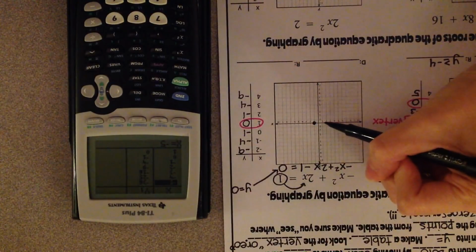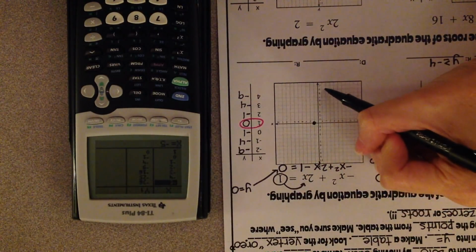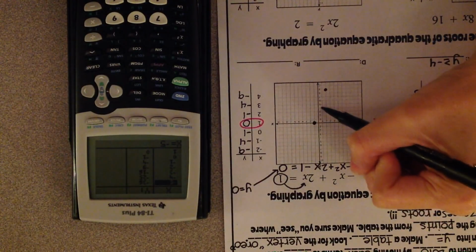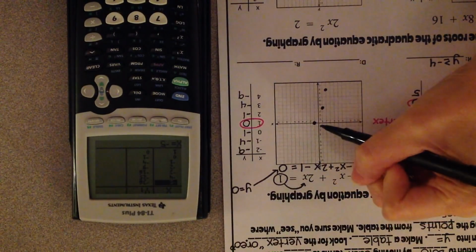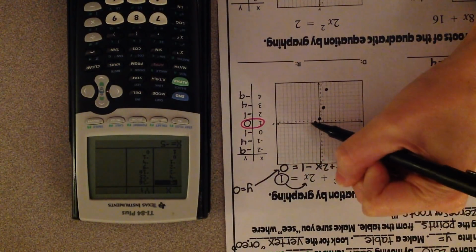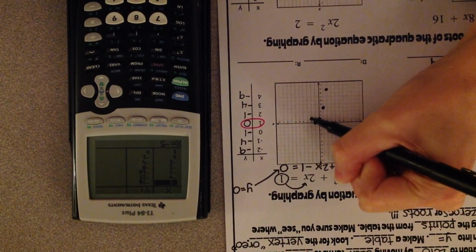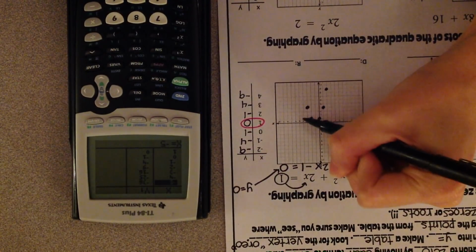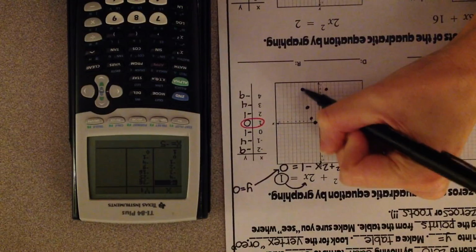I'm going to go to -2, -9, -1, -4, 0, -1, 1, 0, 2, -1, 3, -4, and 4, -9.